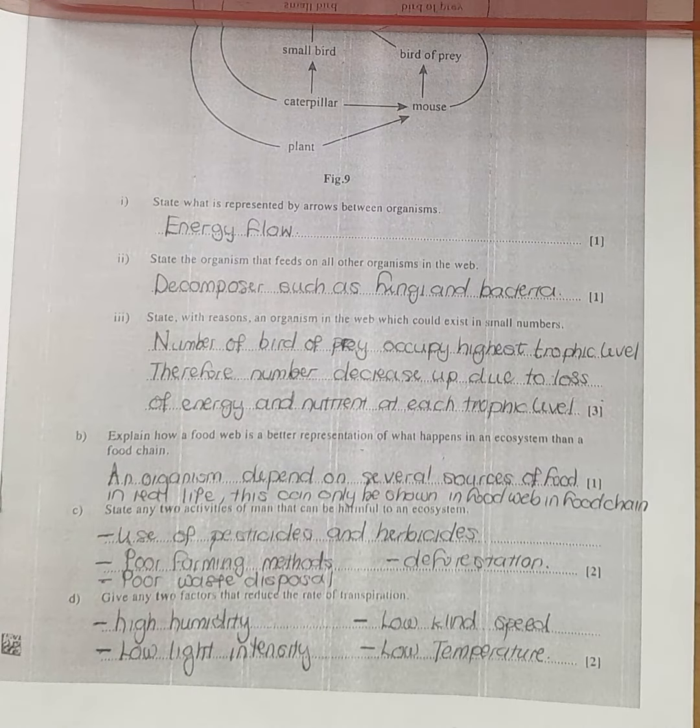So this marks the end of our tutorial today on section B of Combined Science, November 2018, paper 2.